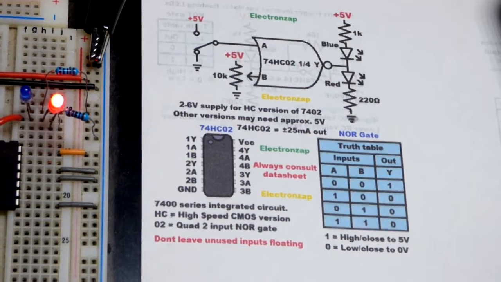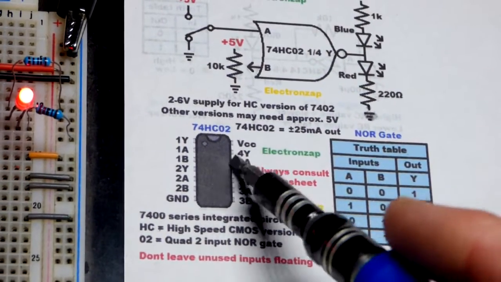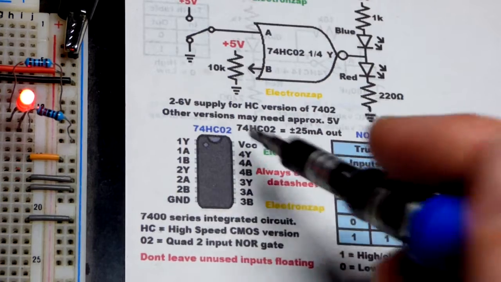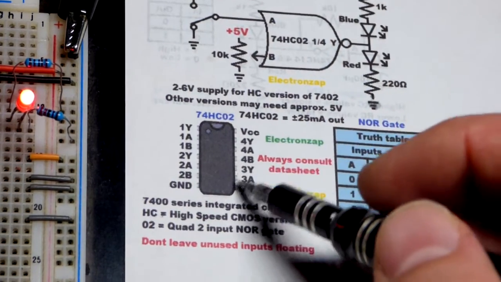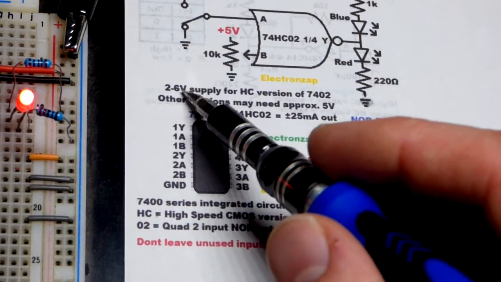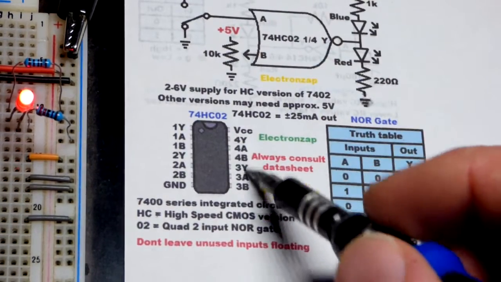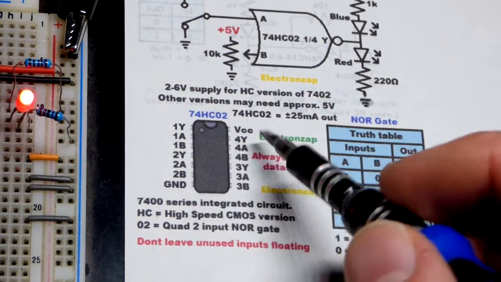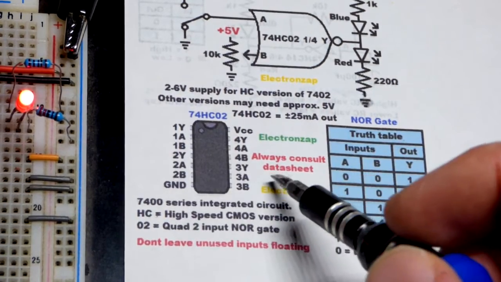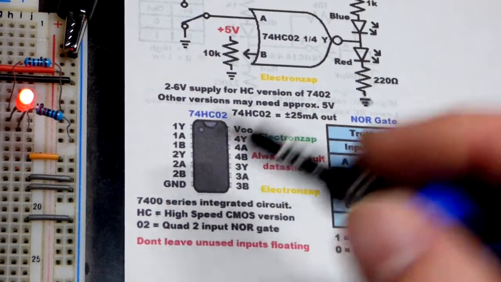So, in any case, we'll zoom in. These integrated circuits, I made this diagram a while ago, but I trust what I wrote is correct. Always consult the data sheet yourself, though. It looks like we can use 2 to 6 volts. There are 4 NOR gates on this integrated circuit. I'm using that one. I'm pointing to the 3 I'm not using.